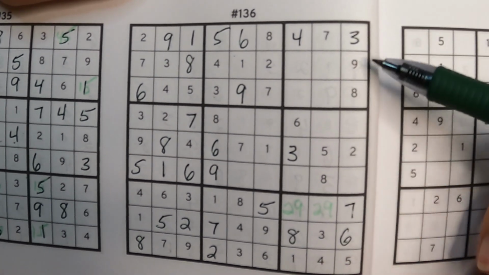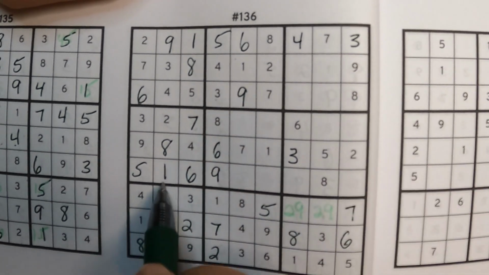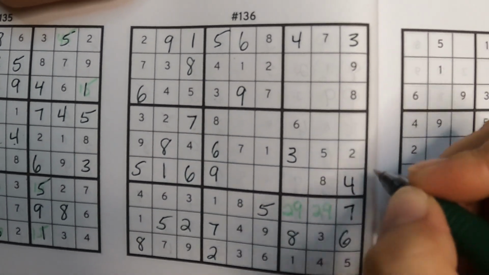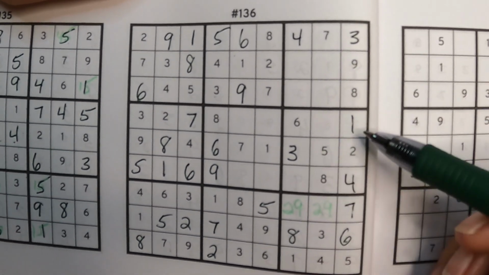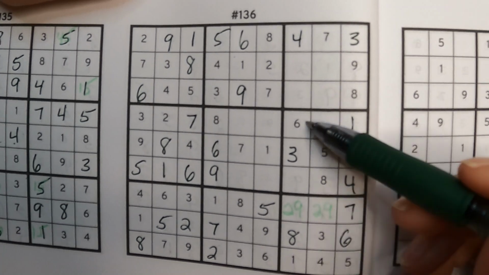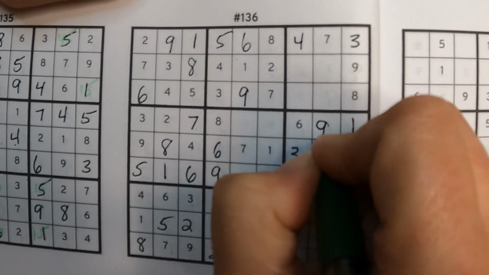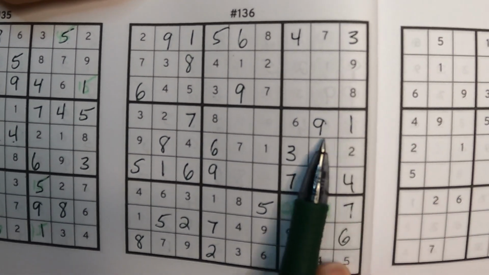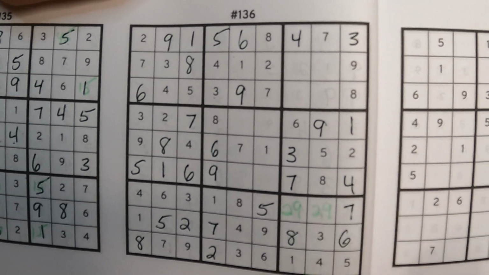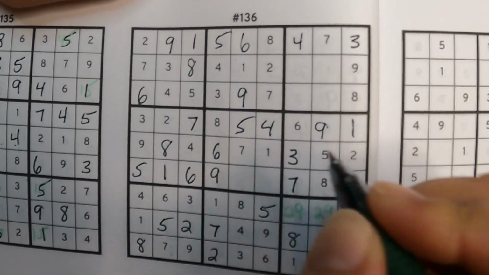For this column then, we're missing a 1 and a 4. We've got a 1 here, so 4 and 1. For this box then, we've got 1, 2, 3, 4, 5, 6. We're missing 7 and 9. We've got a 7 here, so 9, 7. For this row then, looks like we're missing a 4 and a 5. We've got a 4 here, so 5 and 4.